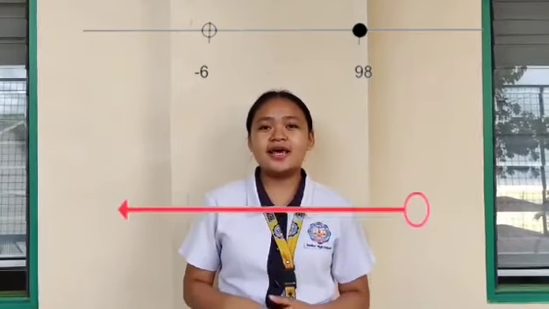Ngayong nahanap na natin ang value ng x, ikagraph na natin siya using number line. Gagamit tayo ng hollow circle and shaded circle. Hollow circle means the value of x is not part of the solution, while shaded circle means the value of x is part of the solution. Ngayon, bibigyan na tayo ng test points gamit ang interval. X is equal to negative 7, x is equal to 0, and x is equal to 99.